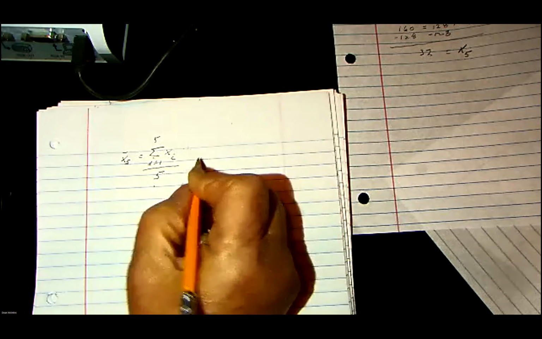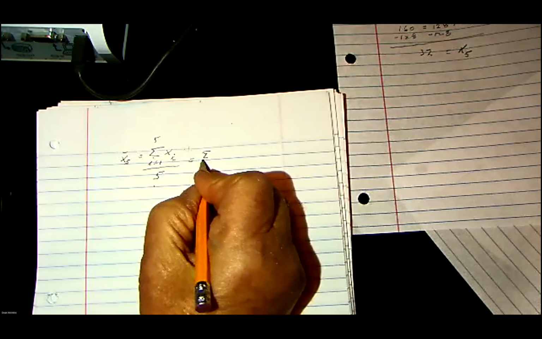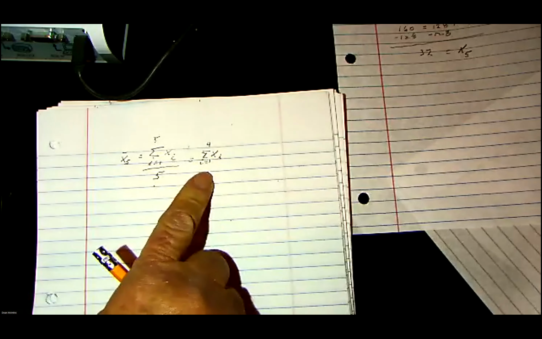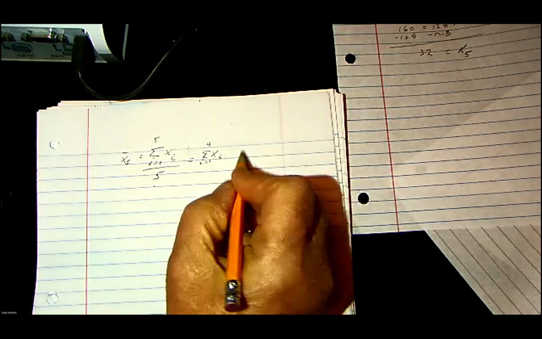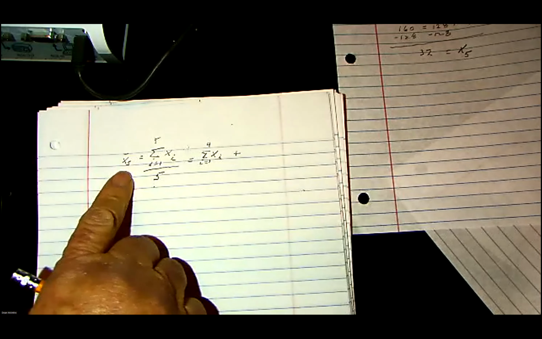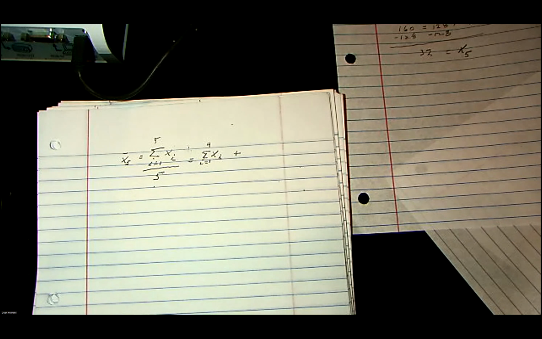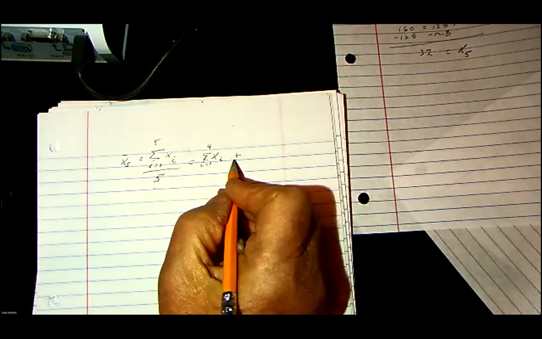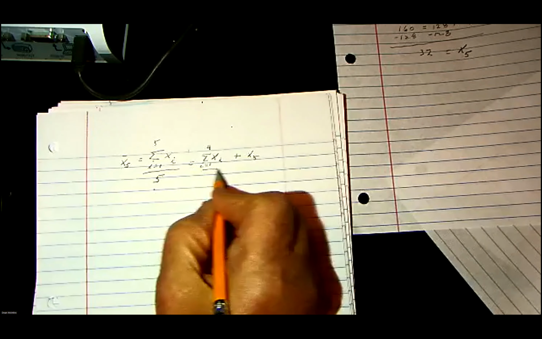Now I'll rewrite this summation as I goes from 1 to 4 of x sub I, because we know what that is. We just found out that's 128. So that's 128 plus x sub 5 all over 5.